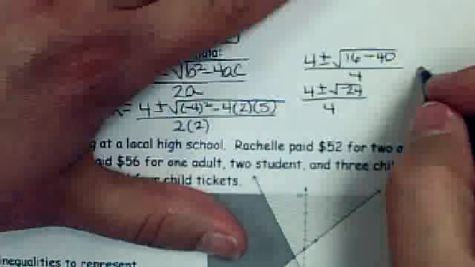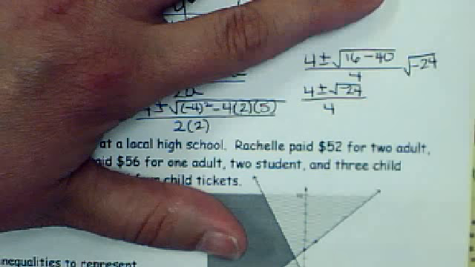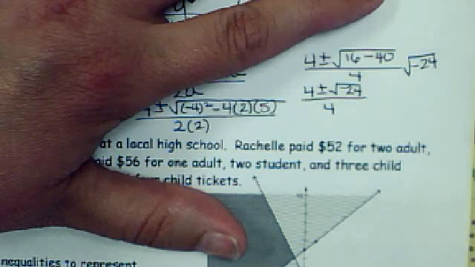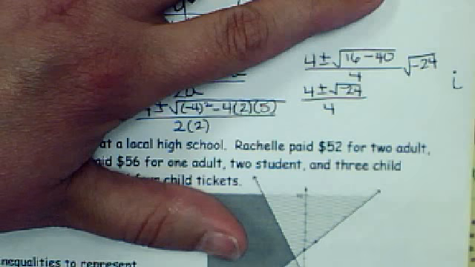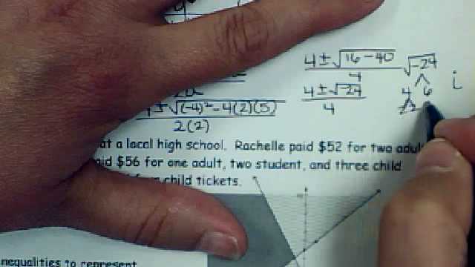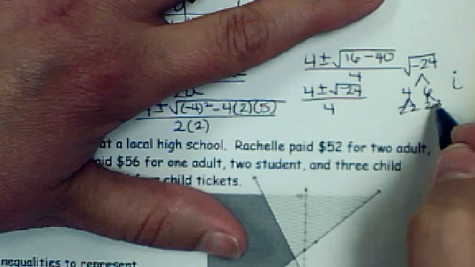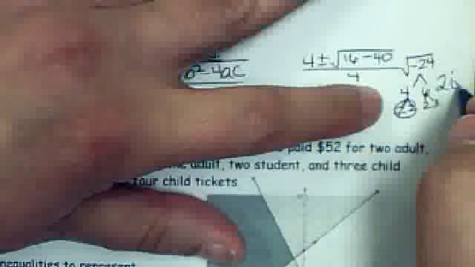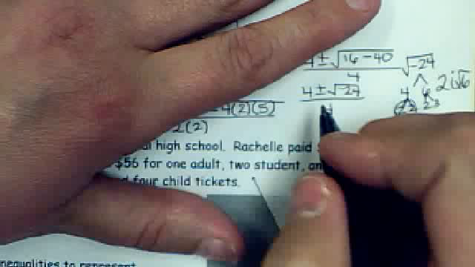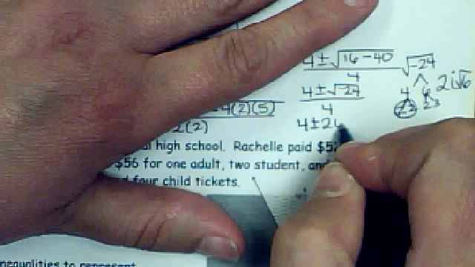Now, the square root of negative 24, we have to go to the side of our paper and do that. Square root of negative 24. There's a negative underneath the radical, so what does that automatically mean I have to have? It means I'm going to have an i. Remember, square root of a negative number means I'm going to have an i. And then 24, I break it into 4 and 6. 4 is 2 and 2. 6 doesn't break down, or breaks down to 2 and 3, but there's no square root there. So it's 2i square root of 6. So 4 plus or minus 2i square root of 6.